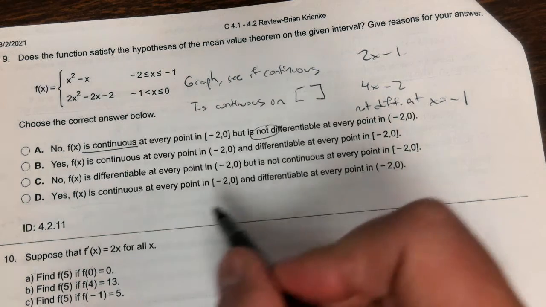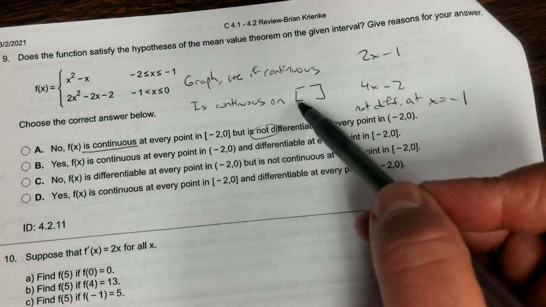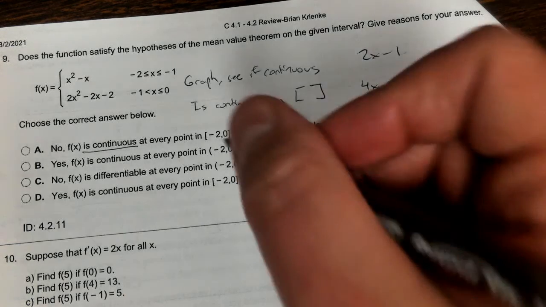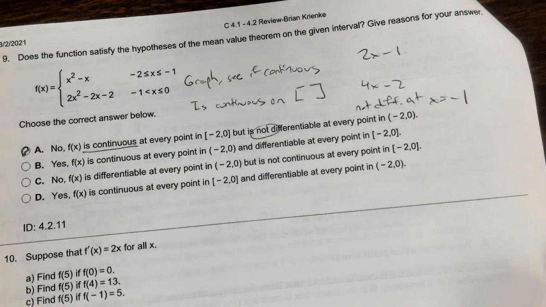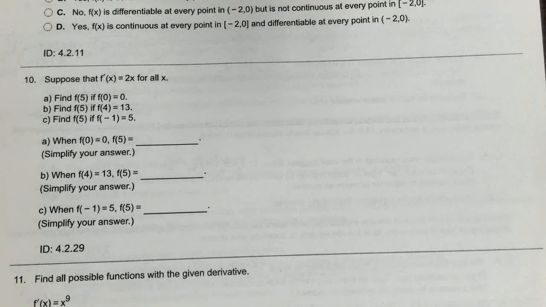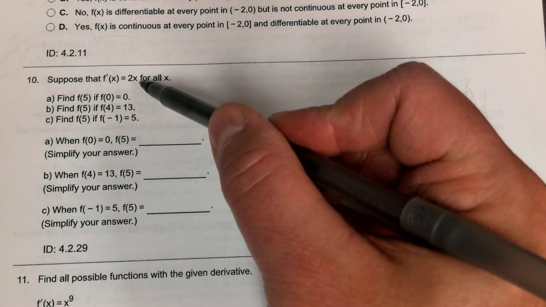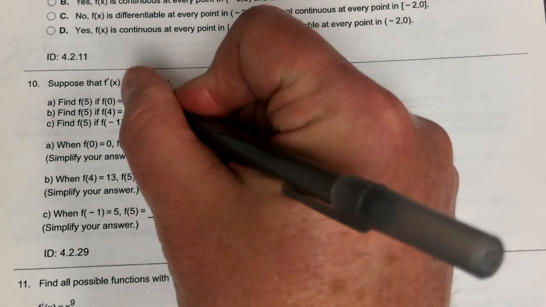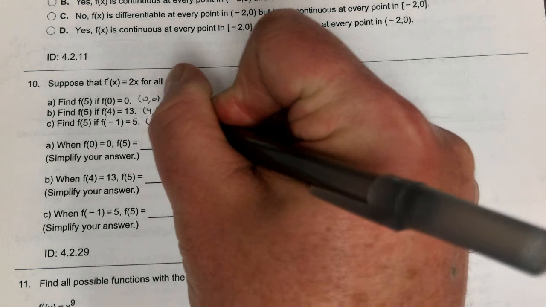So it is continuous. Now whenever you're doing continuous or continuity, you need your brackets, not parentheses. So you need the brackets, and so that'd be A. Okay, on this one we have f prime of x equal 2x, and we want to find f of 5 for this ordered pair, 0, 0, and for 4, 13, and for negative 1, 5.